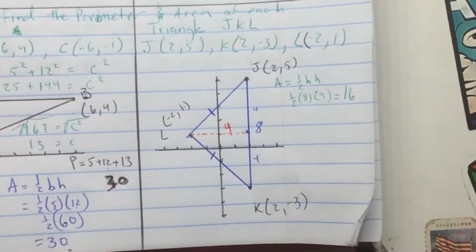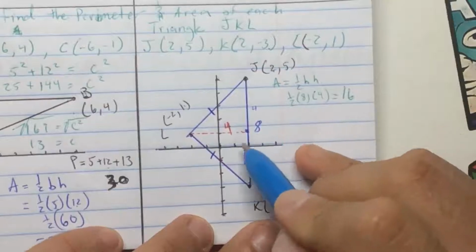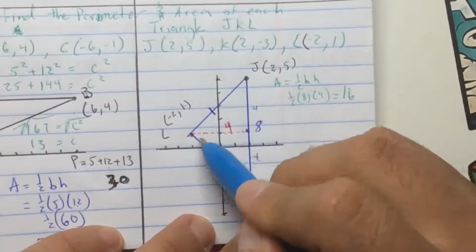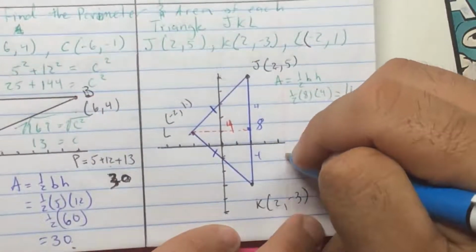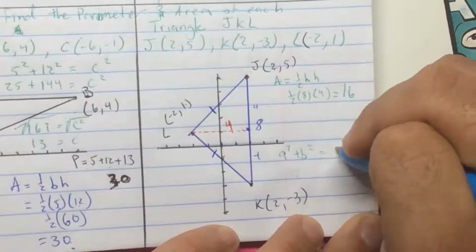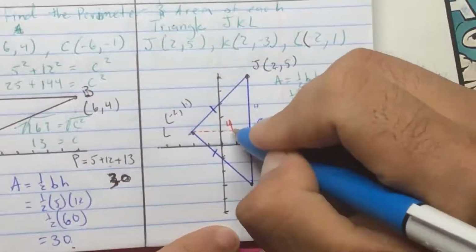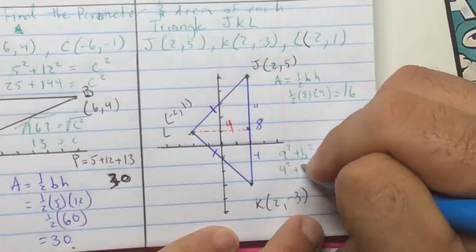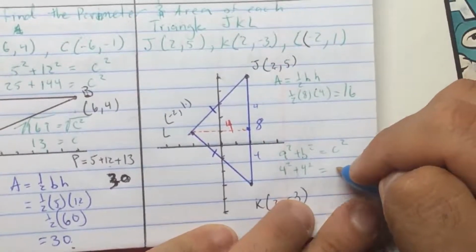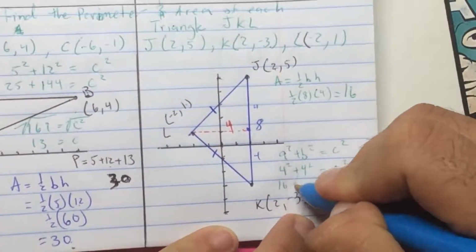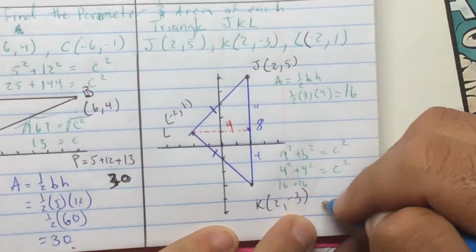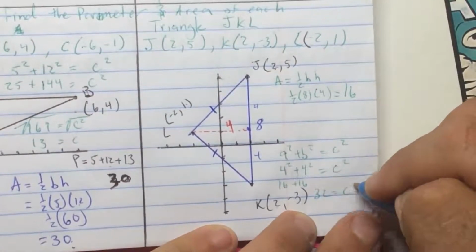So we're going to do that by using a squared plus b squared equals c squared. This is going to be the hypotenuse here, so it's AB or AB, which is both 4, so it doesn't really matter. So we have a squared plus b squared equals c squared, and we're going to use our 4 and 4. So 4 squared plus 4 squared equals c squared. So we have 16 plus 16, which is 32, equals c squared.